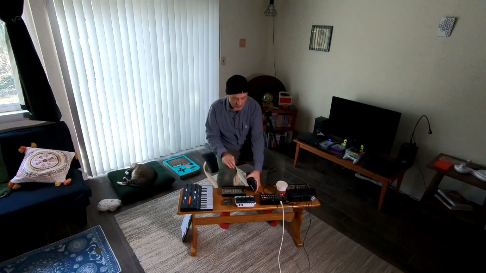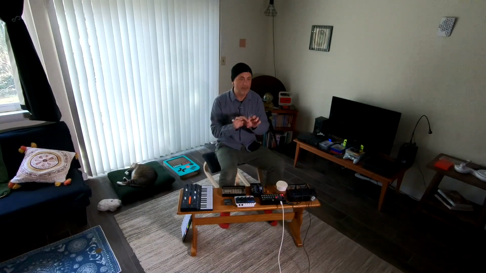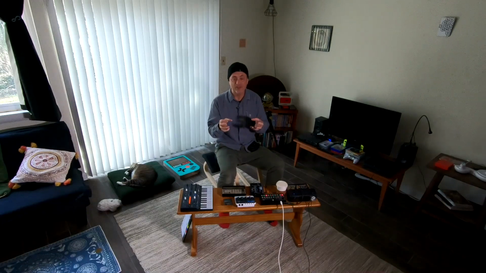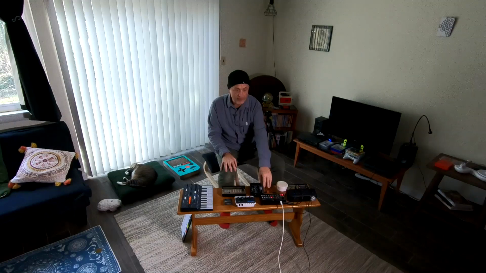And so think about that, where the synchronization provides a scheme not just to hook two instruments together, but to have sort of a conductor that is controlling multiple instruments. Check it out.